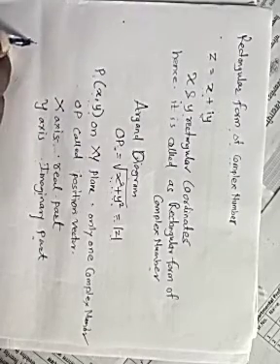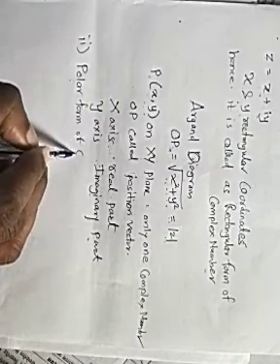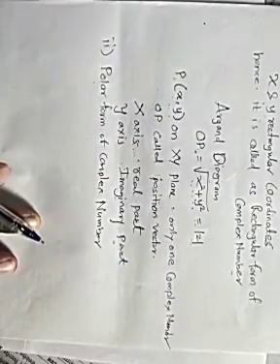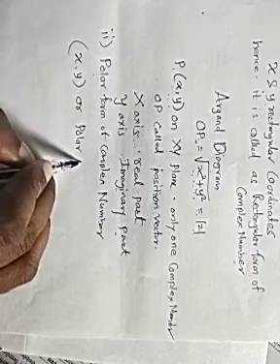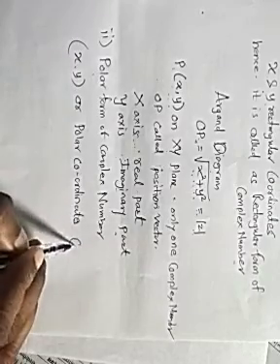Similarly, we have the second form, that is the polar form of complex number. In two-dimensional analytical geometry, a system of Cartesian coordinates, that is x and y, or polar coordinates, that is r and theta, are used.